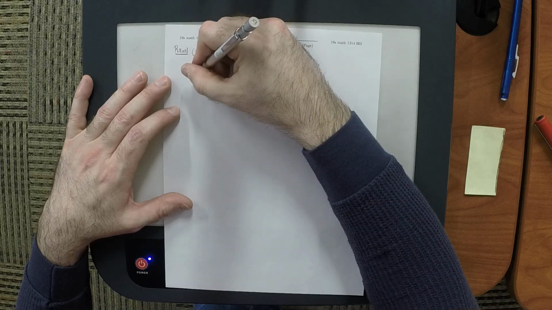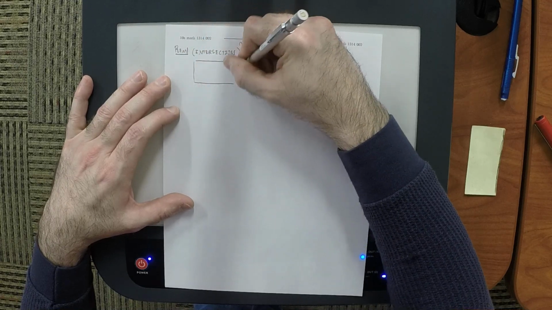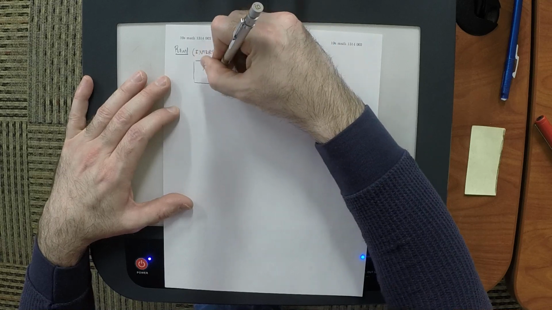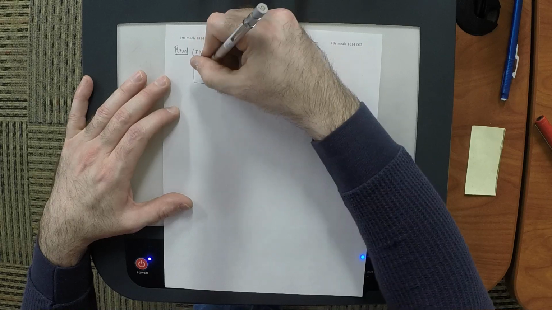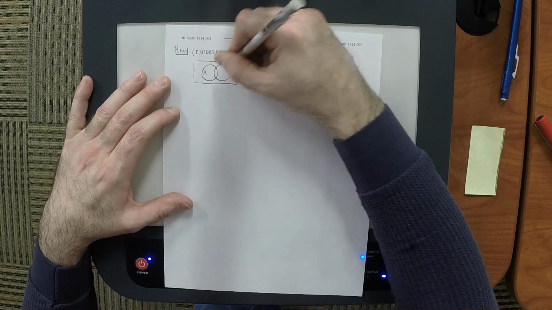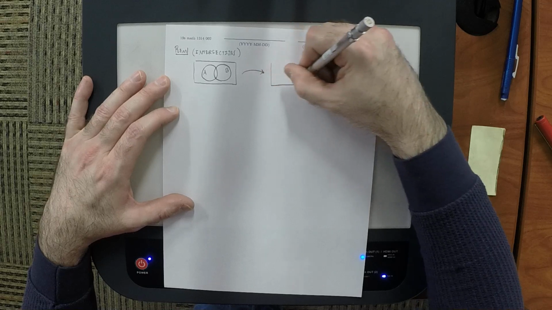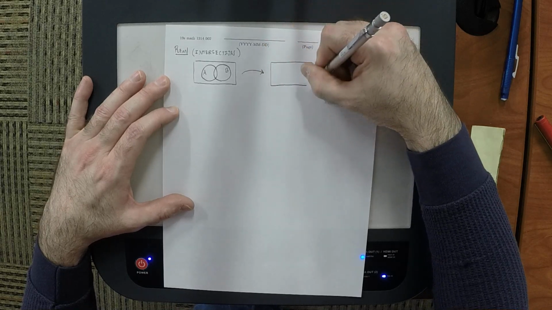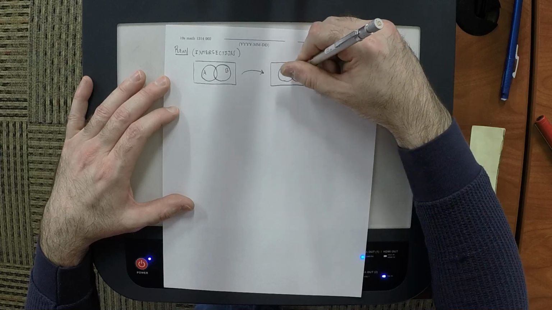So diagrammatically, it is like this. So if this is set A and this is set B, then the intersection, so set A, set B.